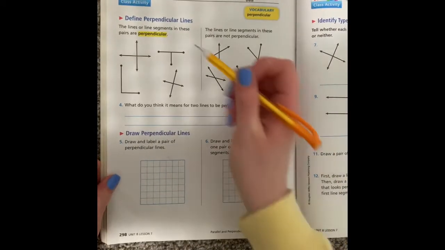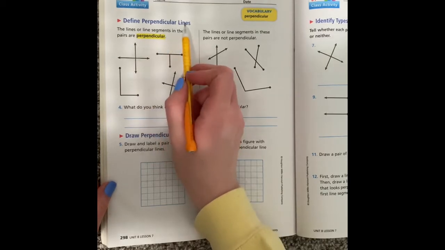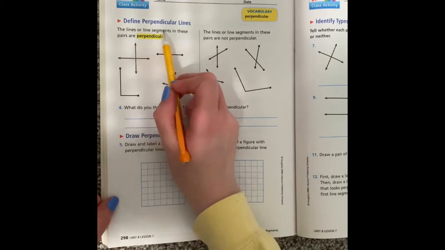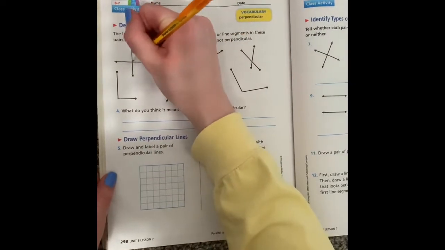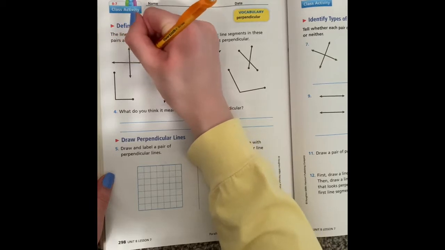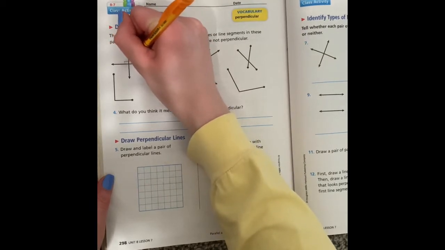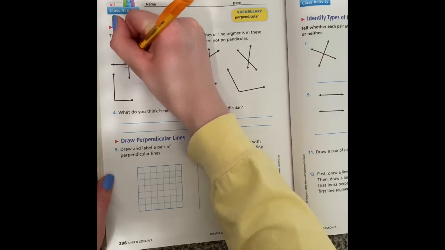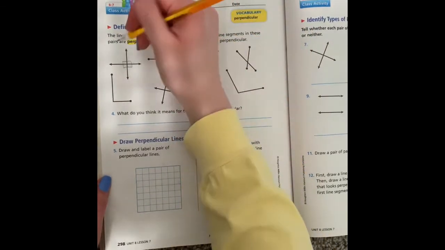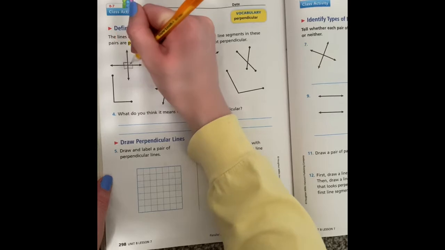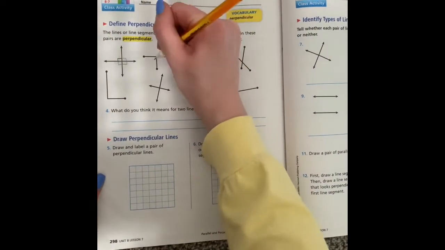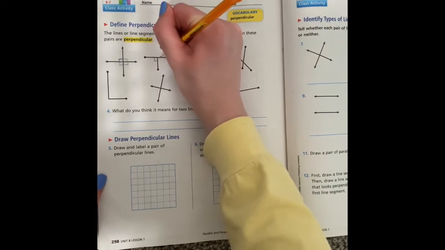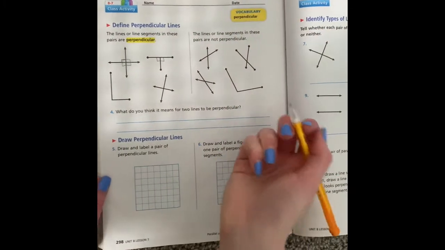Now we can move on to page 298. So we're going to talk about perpendicular lines. So the lines or line segments in these pairs are perpendicular. So if we look at this one here, we can see that when these two lines cross, they form 4 square corners or 4 right angles, because really this is a right angle. All 4 of these are. Same thing with this one. When these cross, this is forming 2 square corners or 2 right angles.